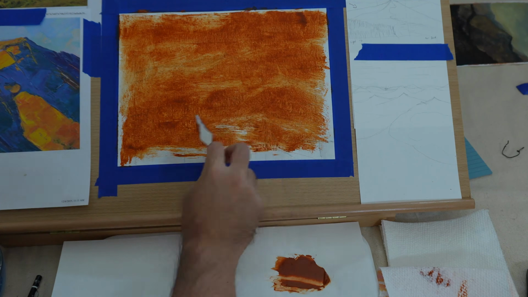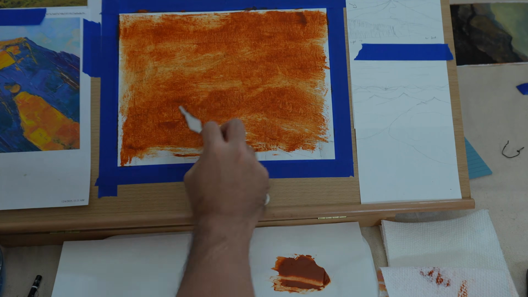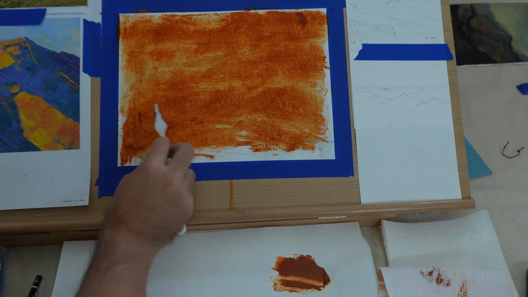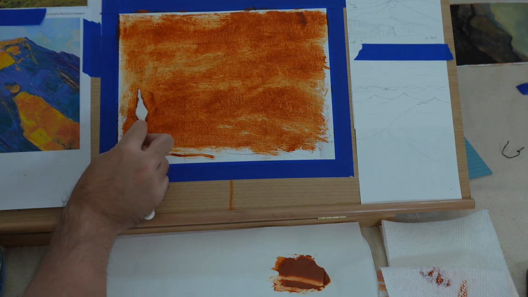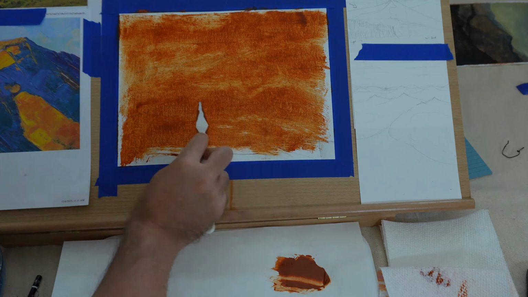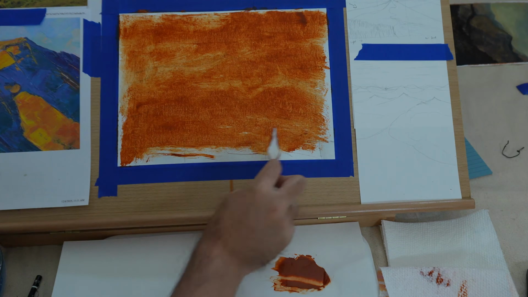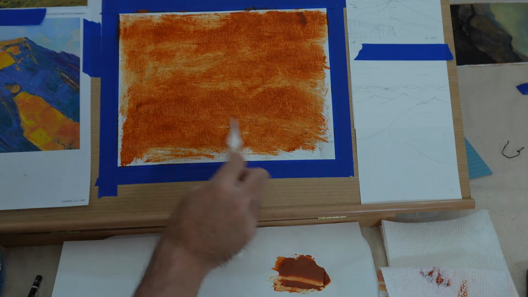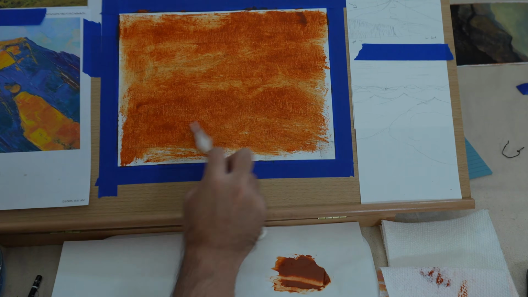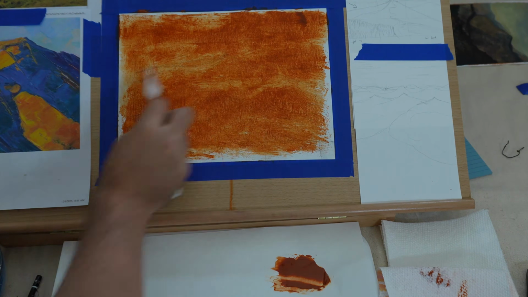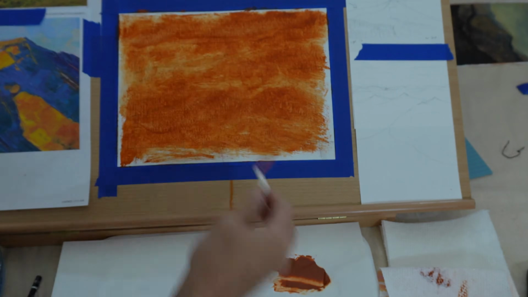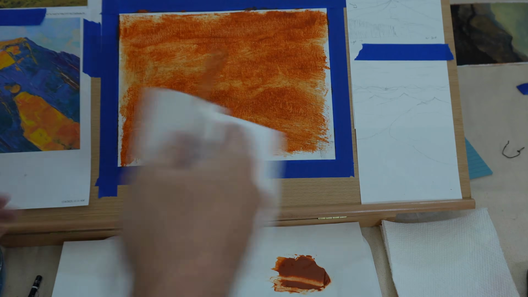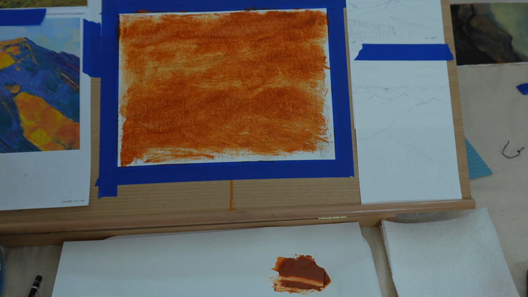I'm really just trying to spread this evenly, well, using the word evenly sparingly there, but just trying to spread this across the canvas and get rid of areas that have excess paint. Make sure that I'm spreading that excess paint across when necessary. Again, cleaning the knife. I may also go over this several times as I do this.